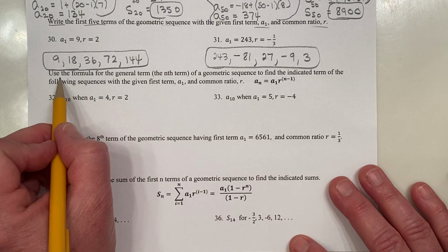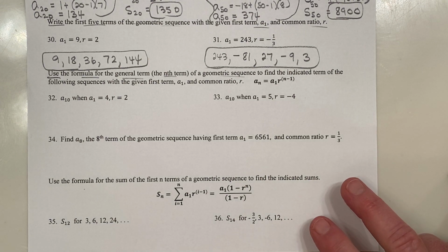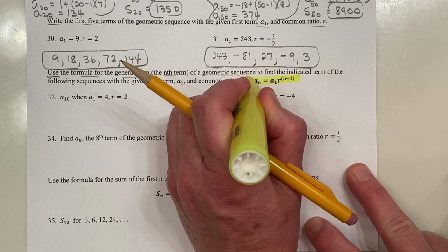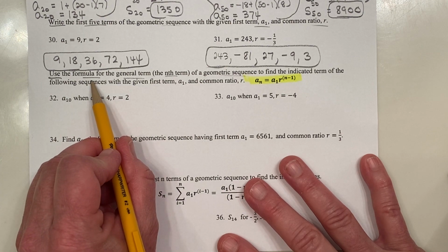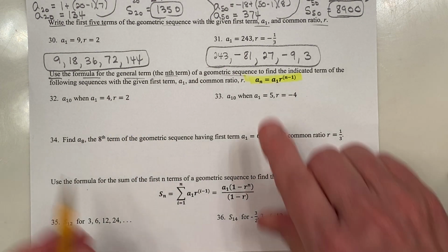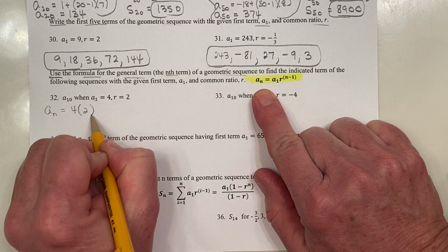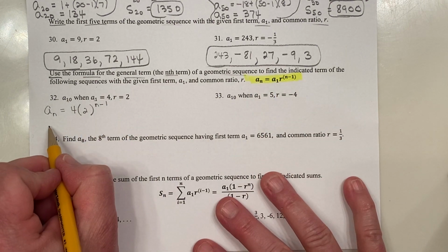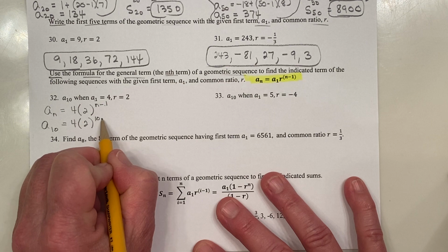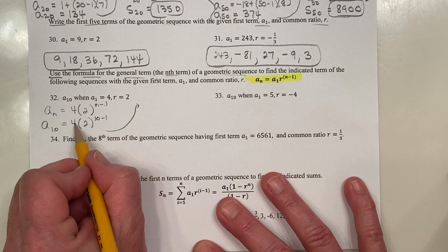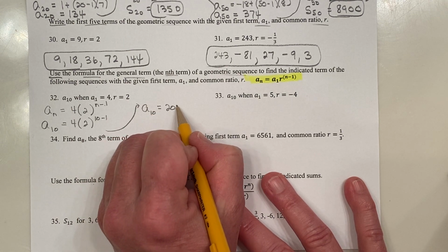All right, in 3233, it says use the formula for the general term of a geometric sequence to find the indicated term of the following sequences with the given information. So here's the formula, and that's something you can have on your paper. All right, let's first build the formula and then use that formula to find the 10th term. So a sub n equals 4. Common ratio I would put in parentheses, and then n minus 1, I wouldn't have that in parentheses. 10th term, 10 goes here, 10 goes there. Just remember it's 2 to the 9th and then times 4. So the value of the 10th term is 2048.